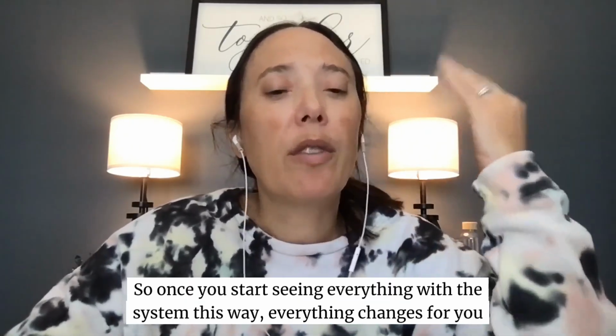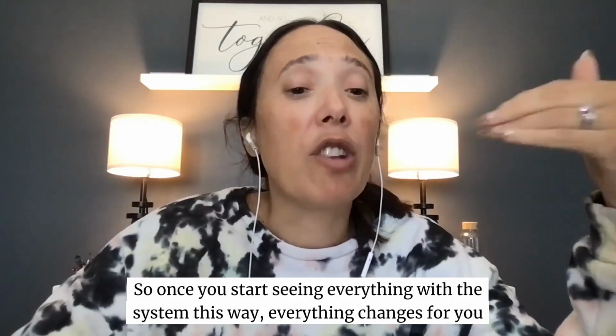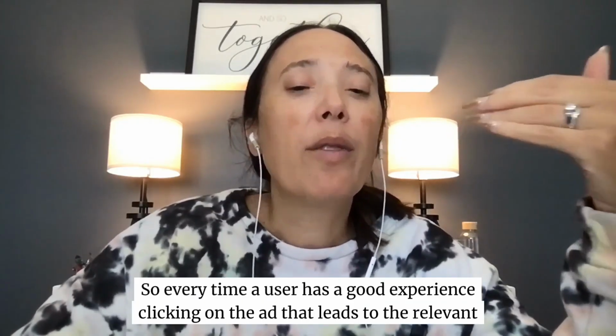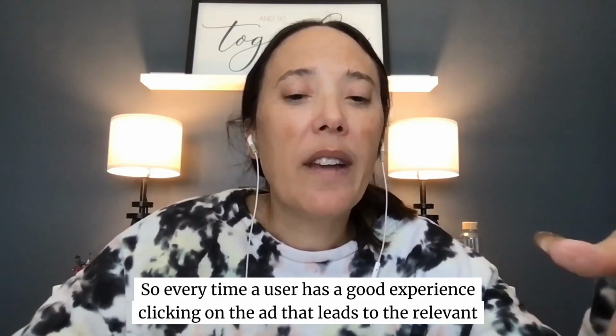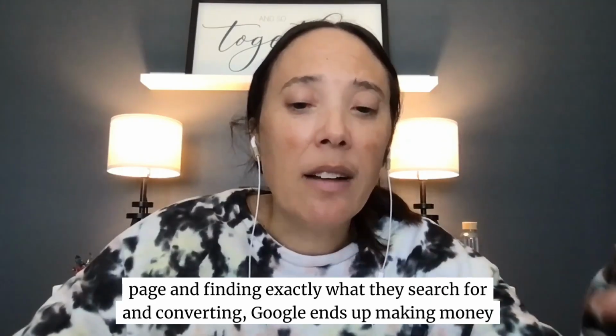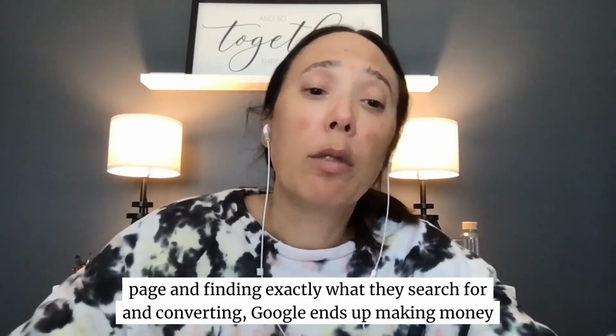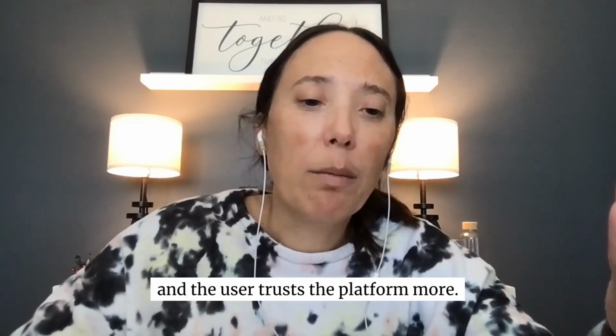So once you start seeing everything with the system this way, everything changes for you as the advertiser. Every time a user has a good experience, clicking on the ad that leads to the relevant page and finding exactly what they searched for and converting, Google ends up making money and the user trusts the platform more. And those are the facts.